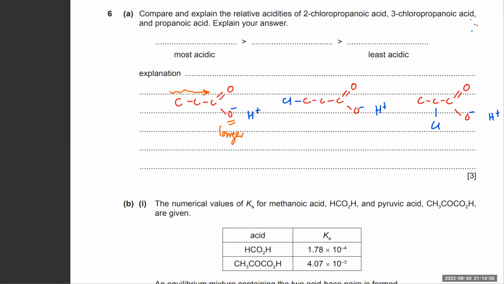So what will happen to the strength of the O-H bond? Will it be stronger or weaker? Stronger, so there's going to be less ionization, right? So this is going to be your least acidic. This is the weakest acid. It's not going to let go of the H+ because the negative charge would be larger. So there's going to be more attraction between the O and H, and it would be very hard for it to lose H+ ions.